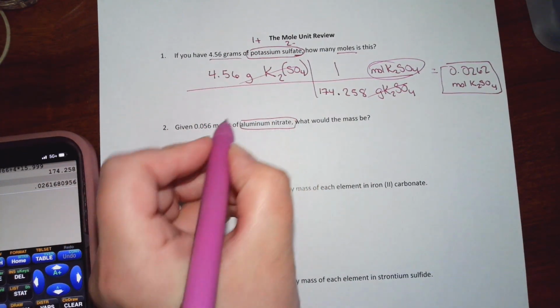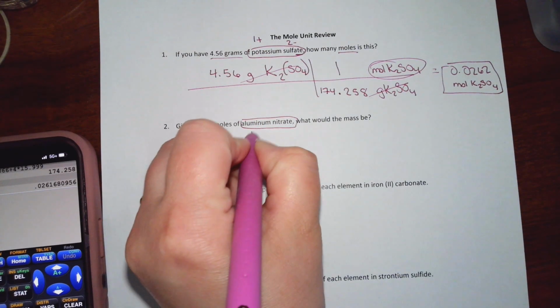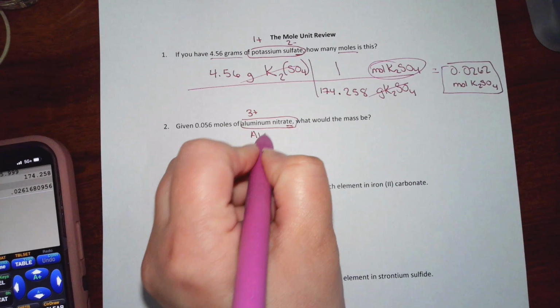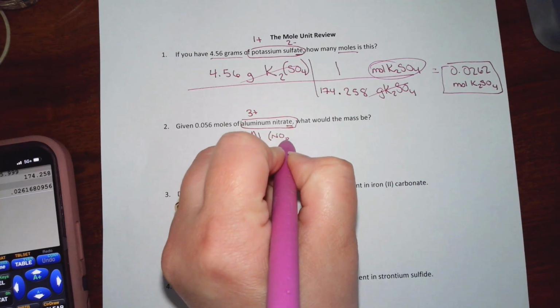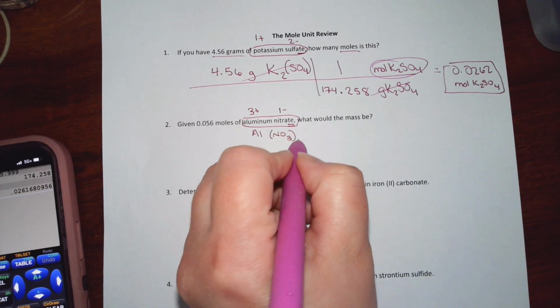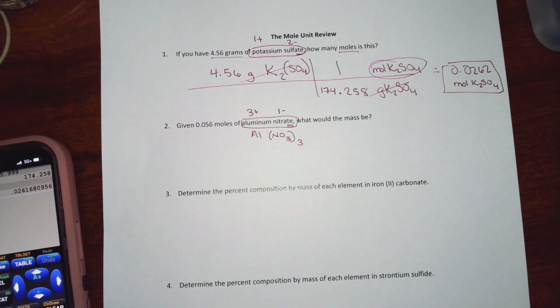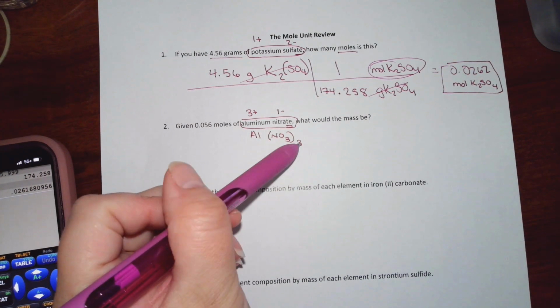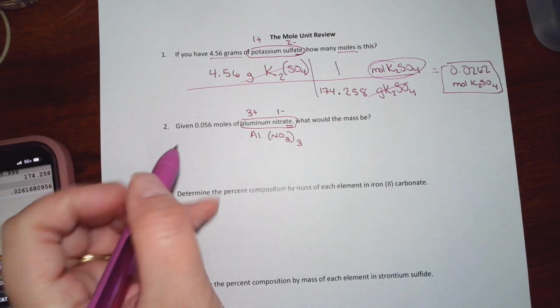Aluminum nitrate, we have aluminum, which is Al with a 3 plus charge. Nitrate, ATE, that means it's a polyatomic ion, NO3, that has a 1 minus charge. So when we crisscross this, it's Al(NO3)3. So remember, when you go to do the molar mass, you got to distribute this 3. That's 3 nitrogens and 9 oxygens.